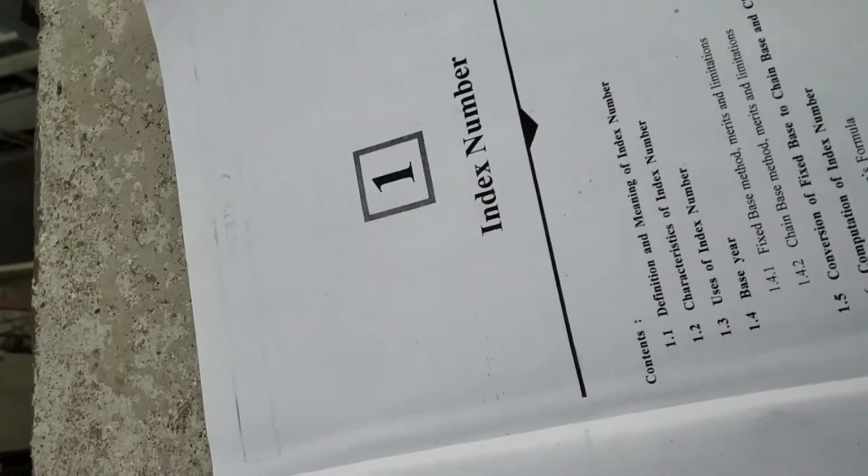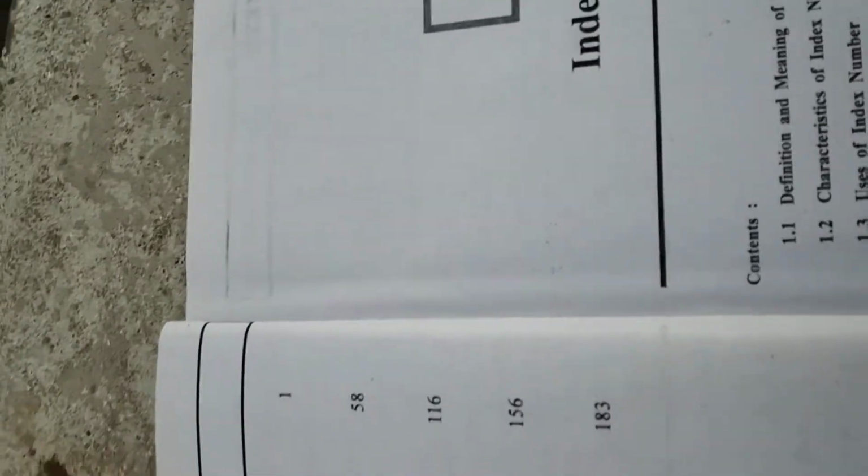Hello students, now we start statistics, that is the next subject, and today we start part 1. In part 1 there are 4 chapters. First one, that is index number. Second one is linear correlation. Third one is linear regression. Fourth one is time series.